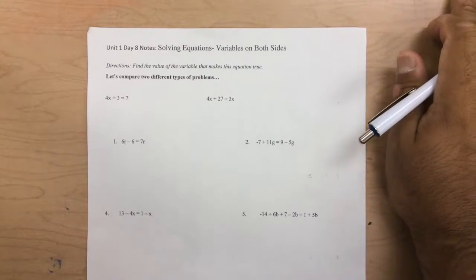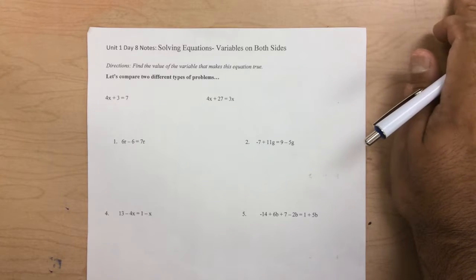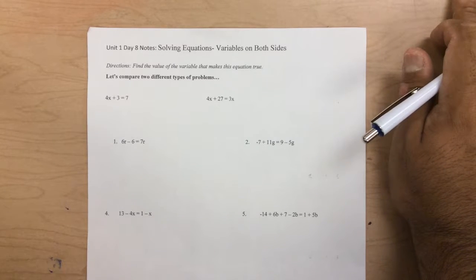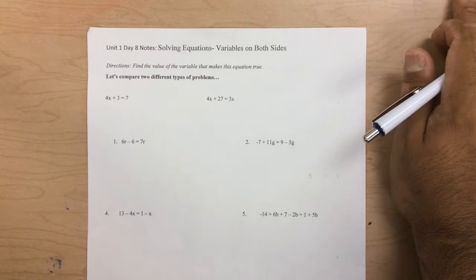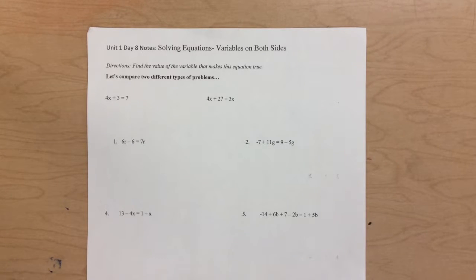So today we're going to go over Unit 1, Day 8 notes, which is solving equations with variables on both sides. As you notice, there are a lot of problems on the notes, but we are not going to go over all of them. We're just going to go over 5 of them. The rest of them you're welcome to do by yourself. If you have any questions, you're always welcome to ask me in class the next day. So let's start off with a couple steps.